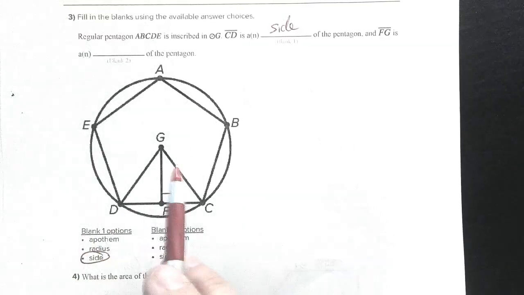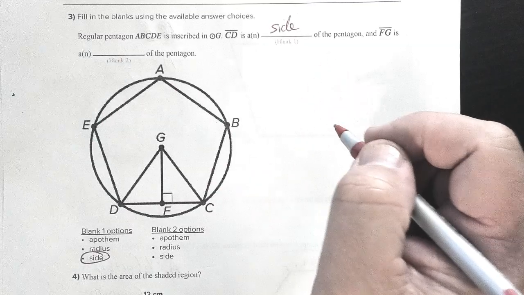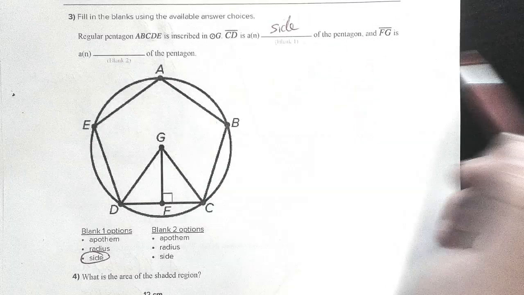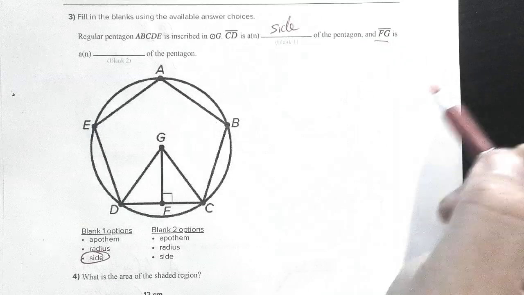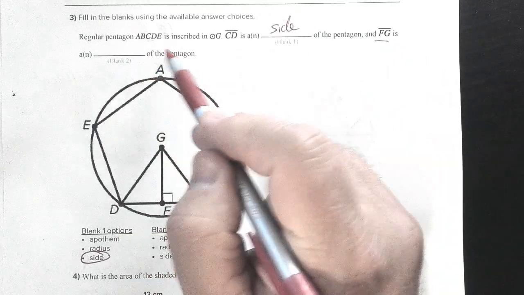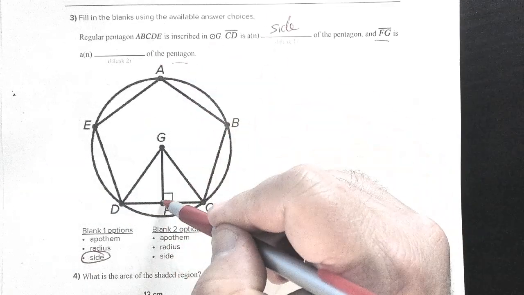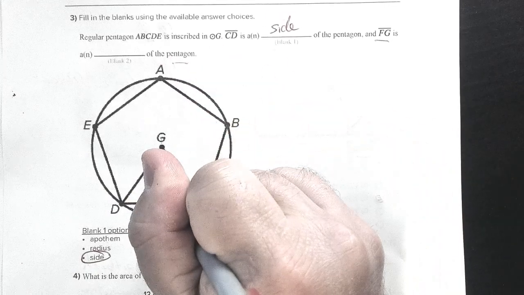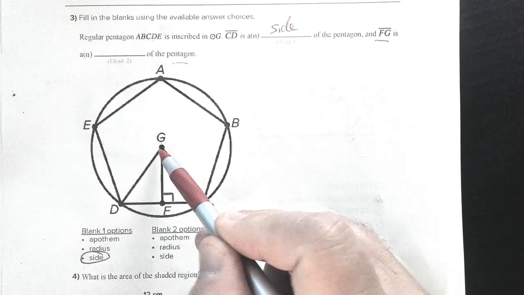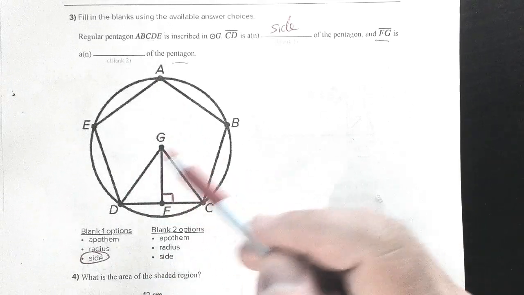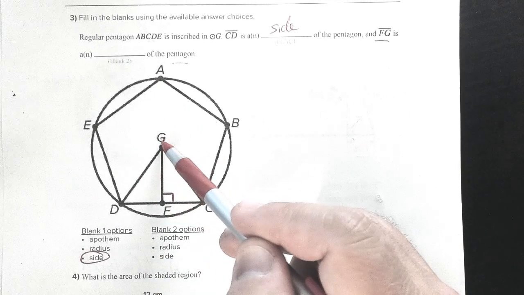Because A, B, C, D, E, that's 5. 5 is a pentagon. There you go. So it confirms that. Good for us. Now FG is the blank of the pentagon. So FG is this guy here. They put it in the circle because the pentagon without the circle wouldn't have this to show you.